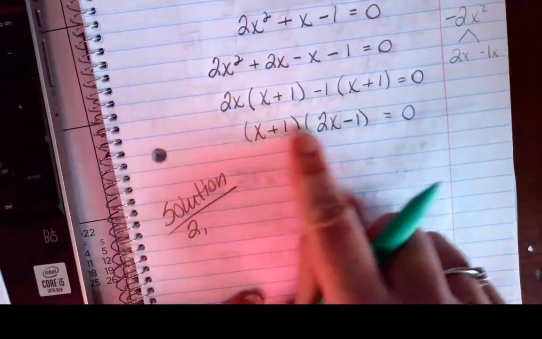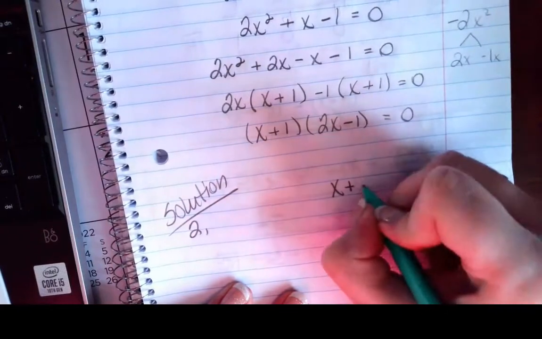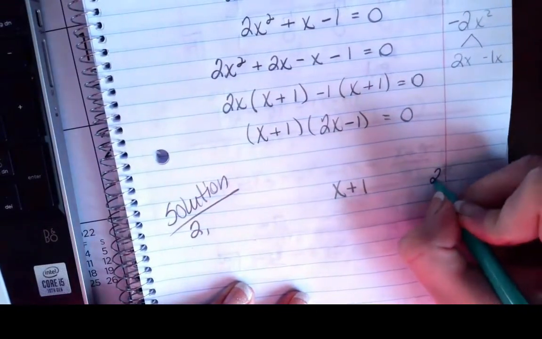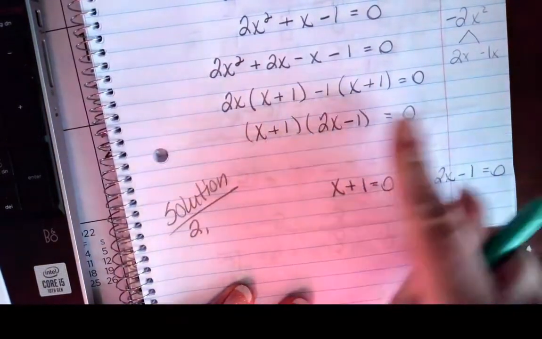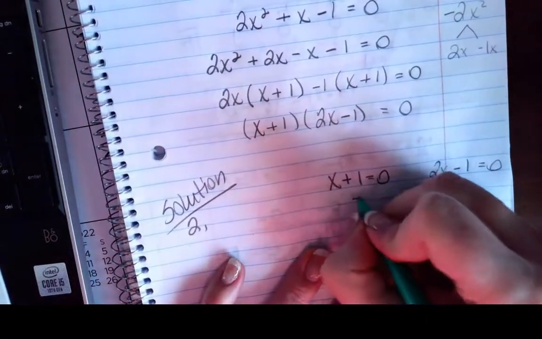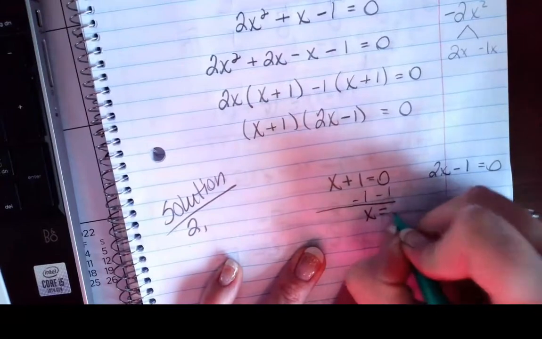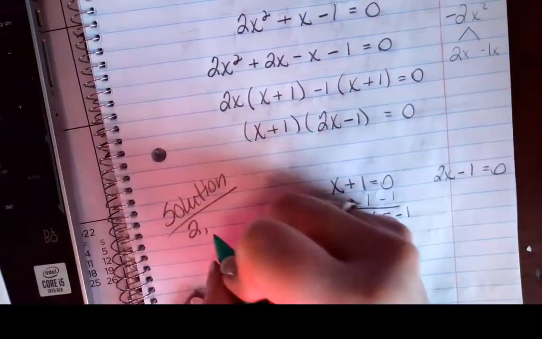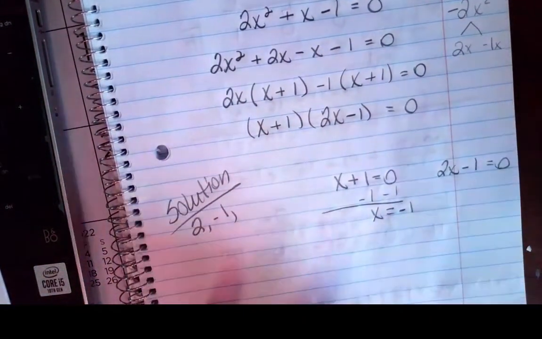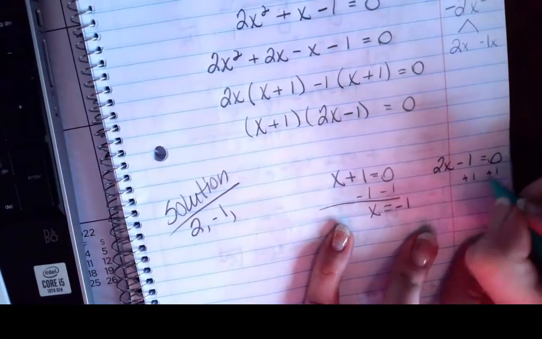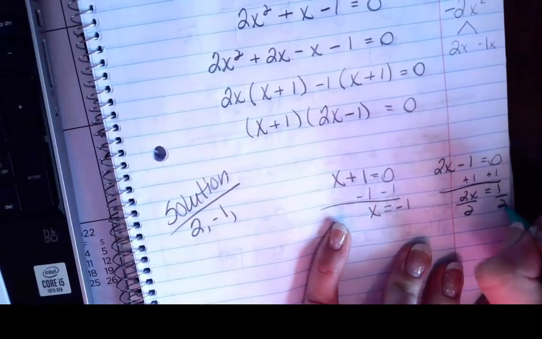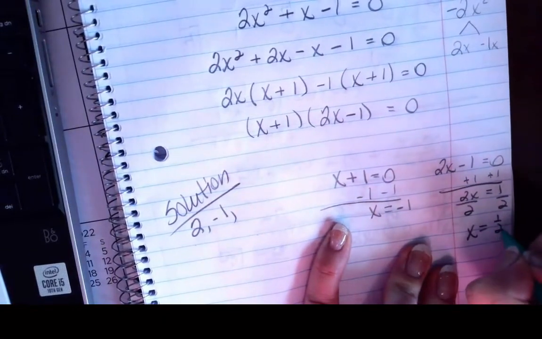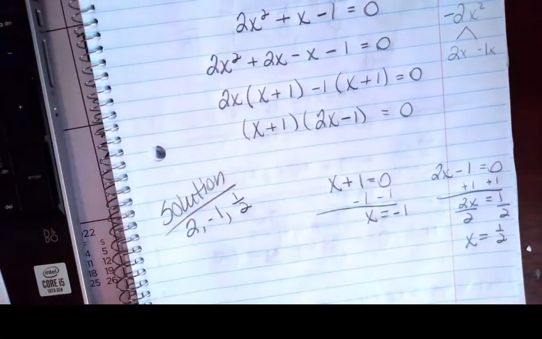Okay? So I'm going to do the linear or the 0 product property, and I'm going to set each factor equal to 0. So subtract 1, I get another solution at negative 1. And I'm going to add 1, divide by 2, so I get another answer, or a 0, at 1/2.